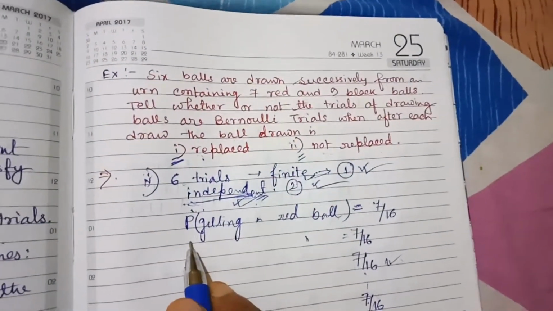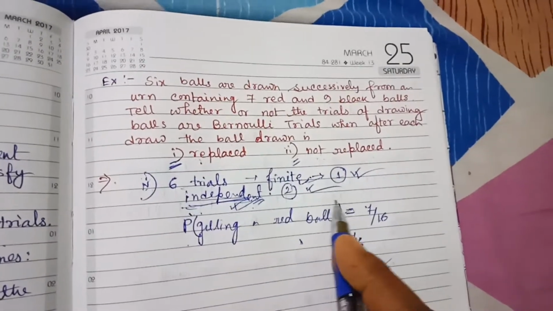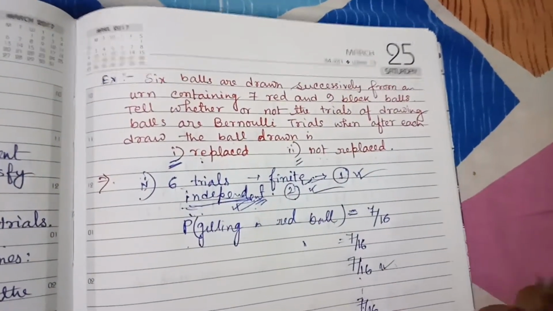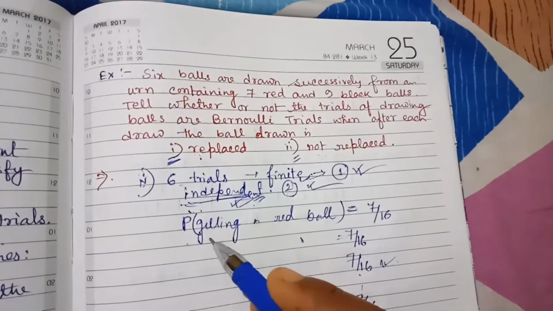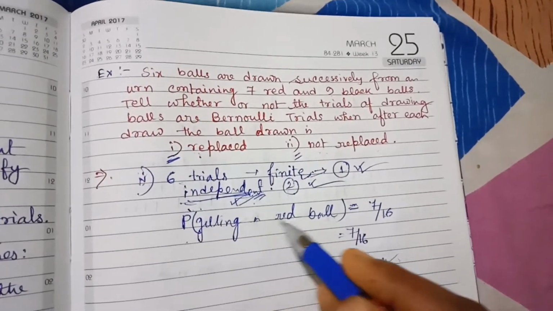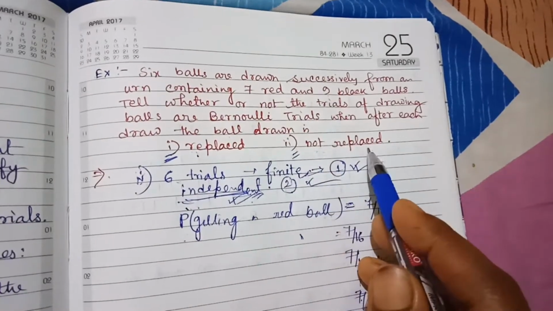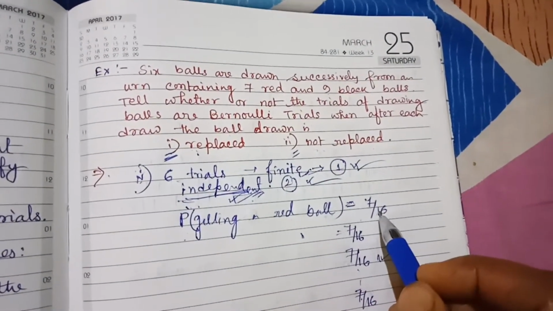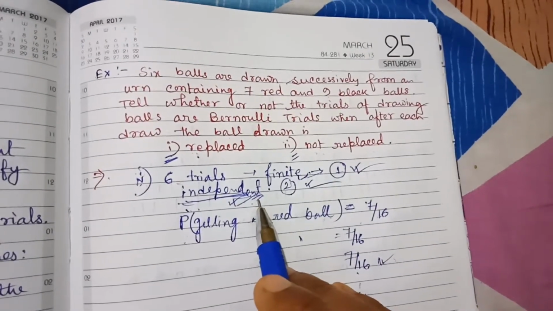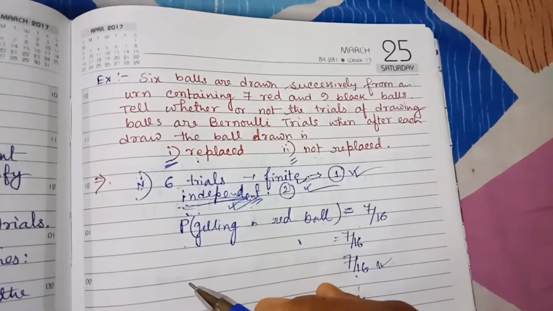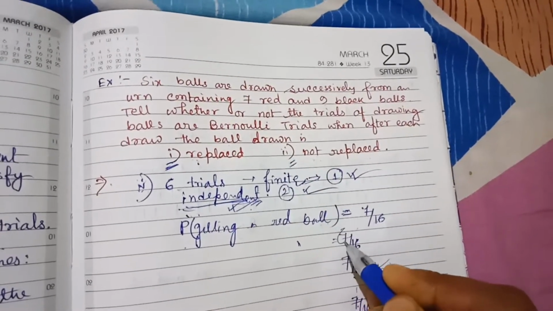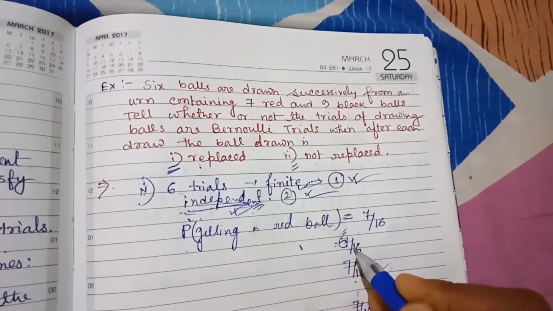Now the third one is no problem: getting a red ball is success, getting a black ball is failure. Now the probability of getting a red ball for the not replaced part: the first one is okay, 7 by 16. Suppose in the first draw we get a red ball, then the second one will be 6 by 15.